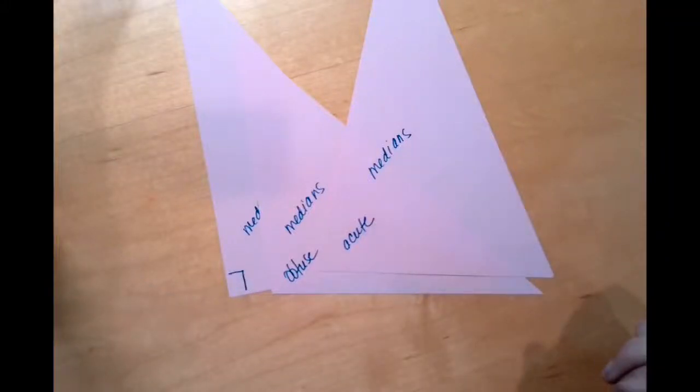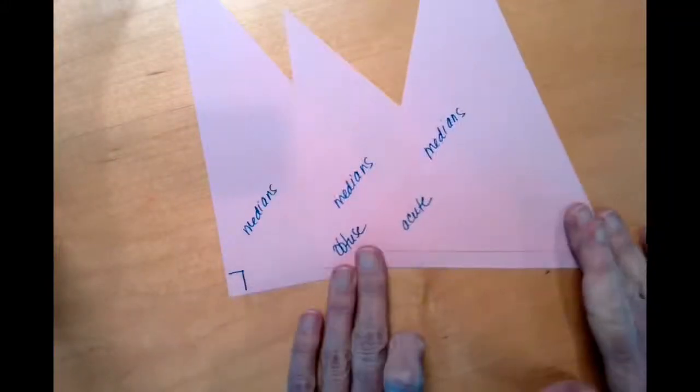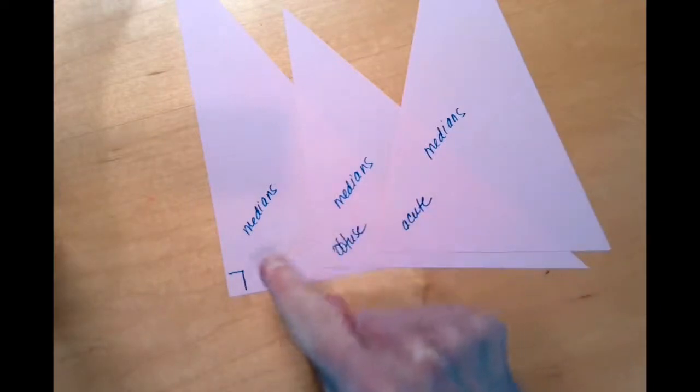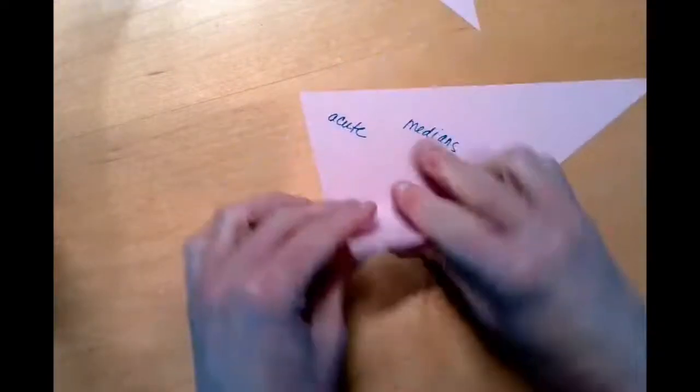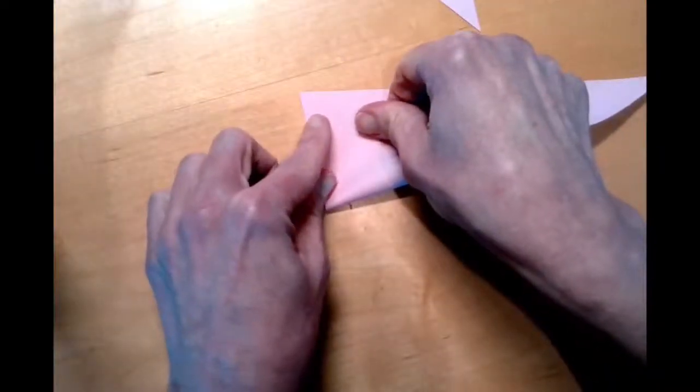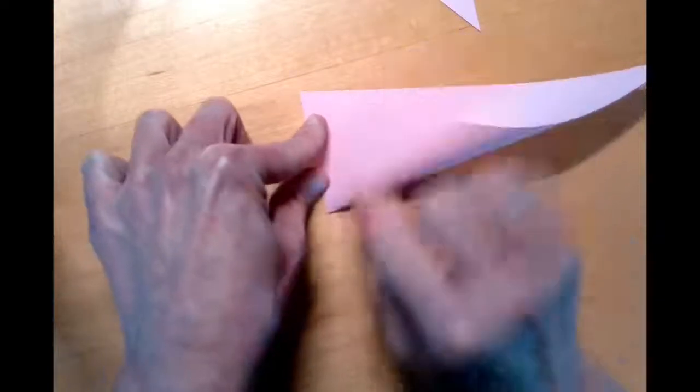Okay, you ready for our medians? I again have my acute, obtuse, and right triangle. We'll do the acute one first. Our medians are the segment that's drawn from the midpoint to the opposite vertex.